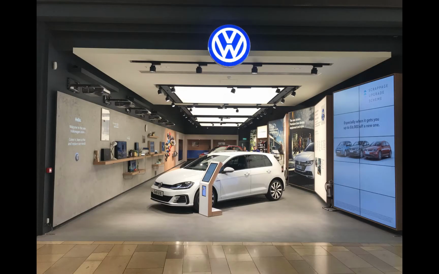There are so many different aspects of interactive design that can even be shown in a showroom. Here's an example of a Volkswagen showroom, and there are a lot of interactive objects in this showroom. Immediately at the very front is an actual car that you can open the door and interact with, as well as a screen that you can touch and view different information.